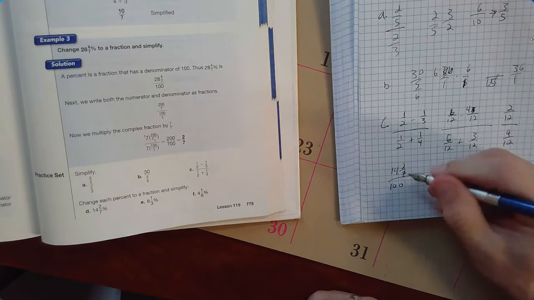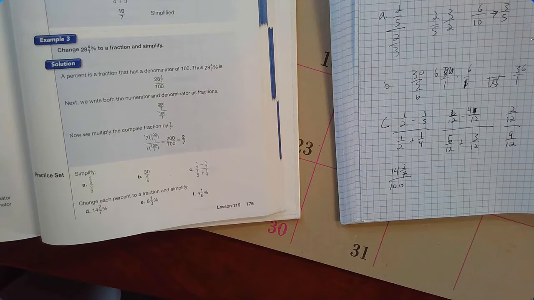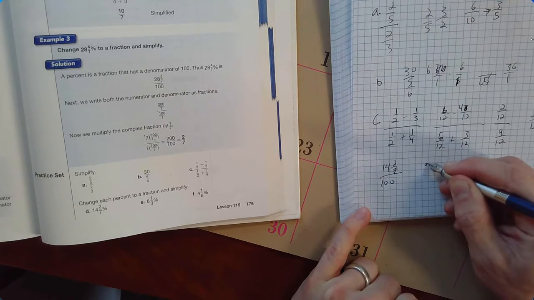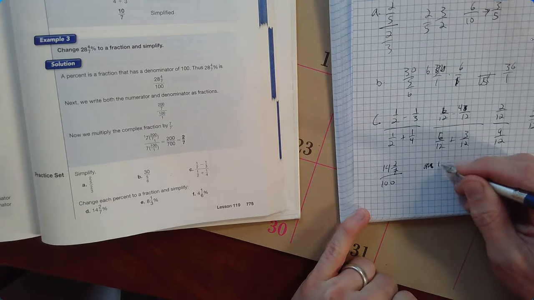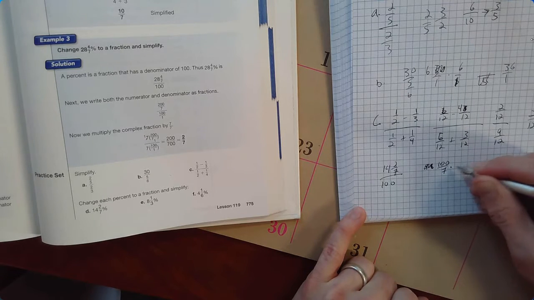So 14 times 7 is 98, plus 2, so 100 over 7 times 100 over 1, right?